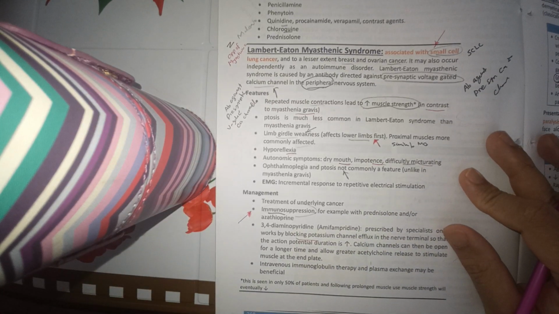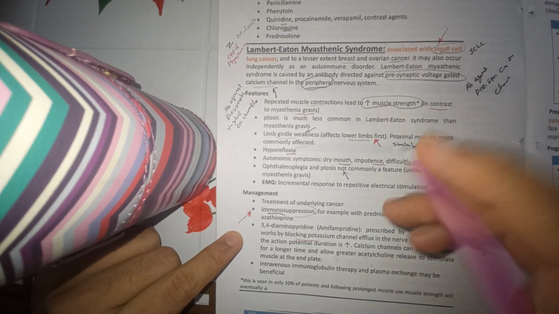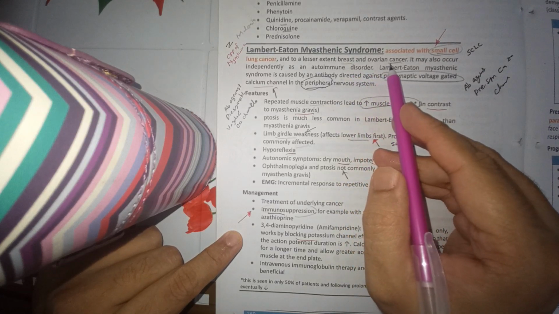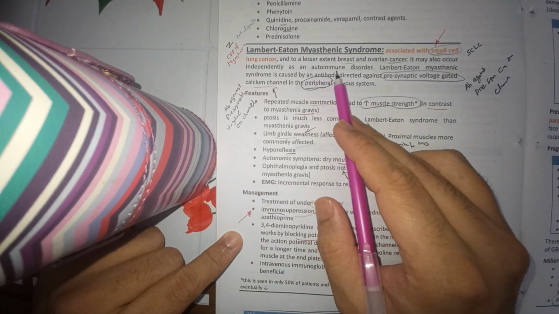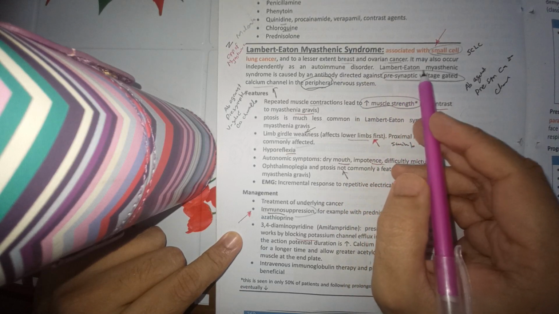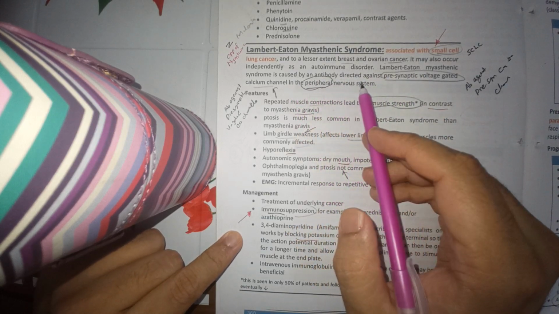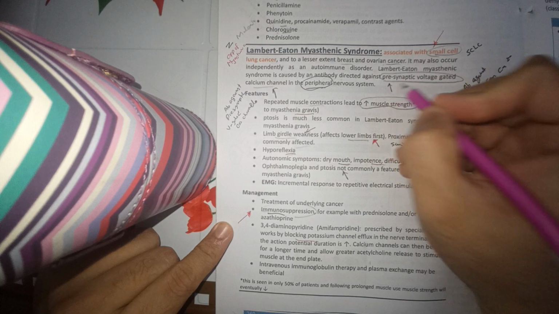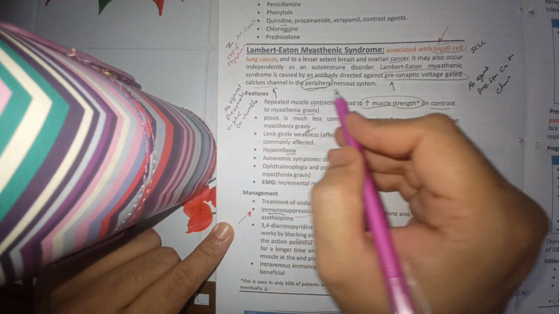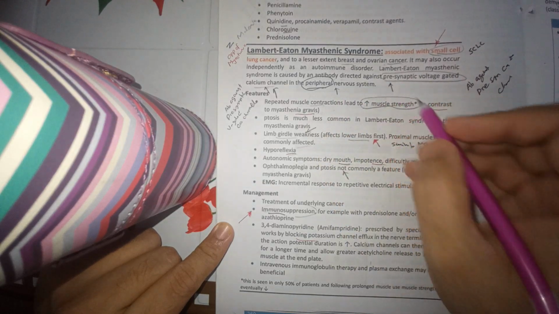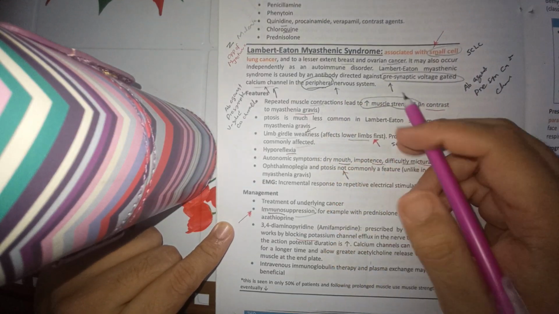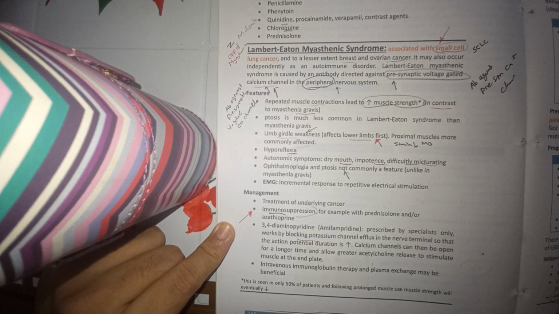Okay, the next topic is Lambert-Eaton myasthenic syndrome. Very important topic, associated with small cell lung cancer and to a lesser extent breast and ovarian cancer as well. It may also occur independently as an autoimmune disorder. Lambert-Eaton myasthenic syndrome is caused by antibody directed against the presynaptic voltage-gated calcium channel in the PNS. Three important things to remember: presynaptic, voltage-gated calcium channel, and PNS.